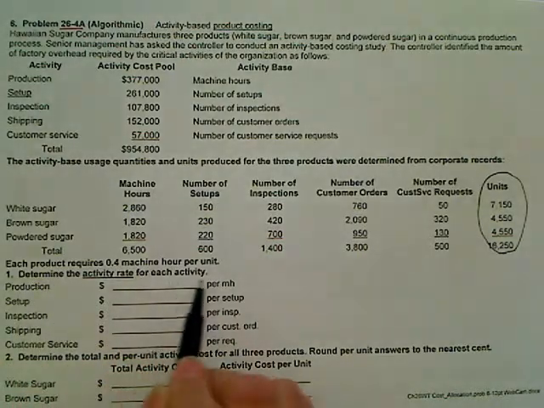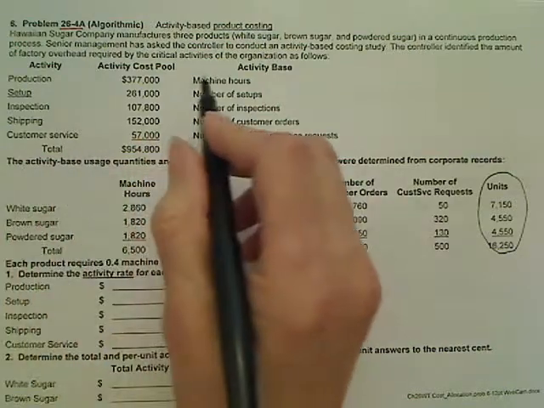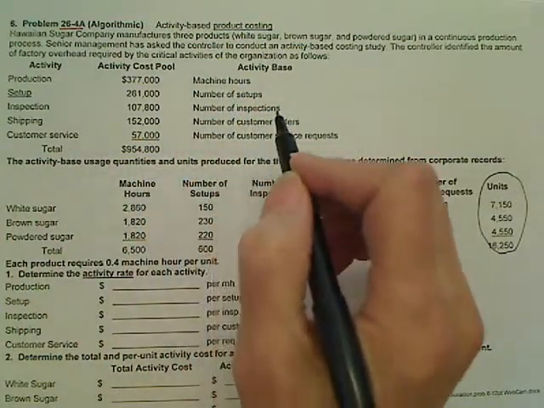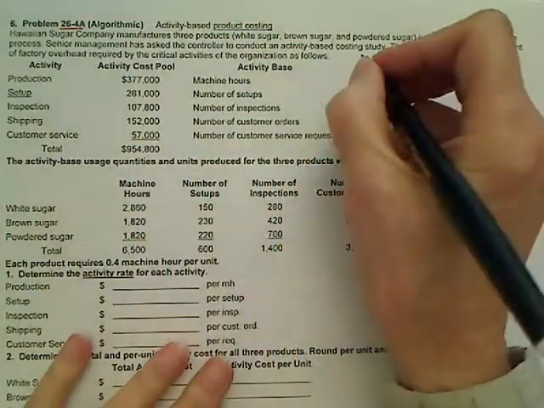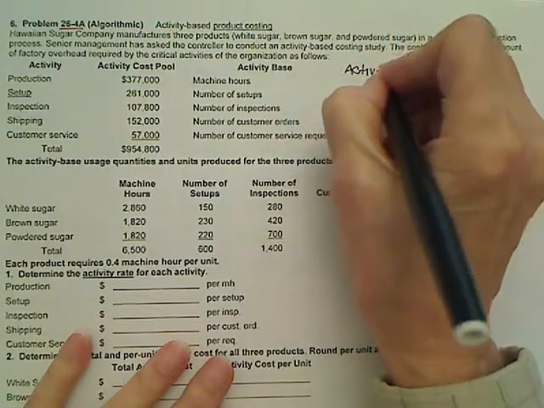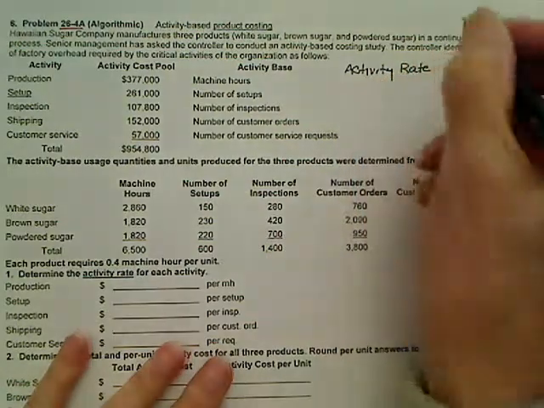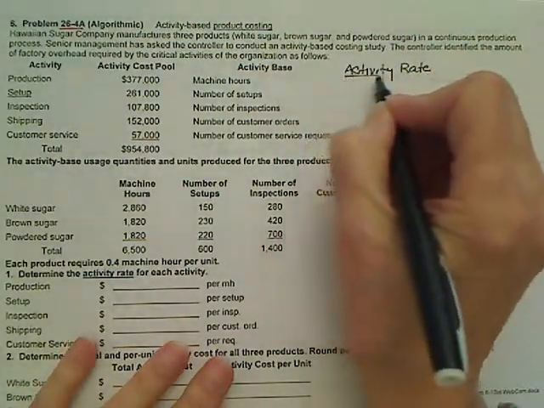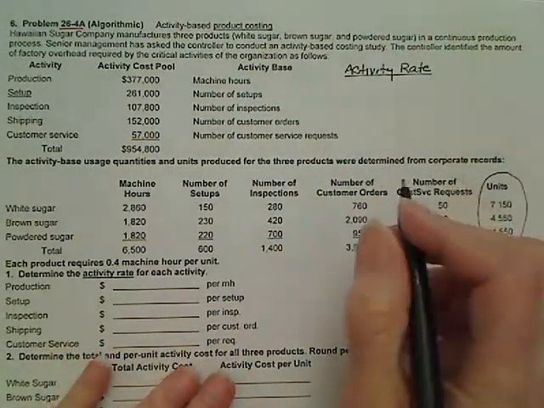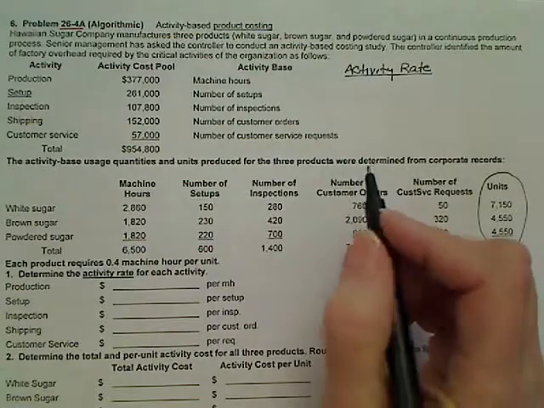Okay, all right, now that we found that, let's determine the activity rate for each activity. Production, for each one of these, we have the base. And I have a finer pen today, which I think is going to work better. So we just need to pick the machine hours up.